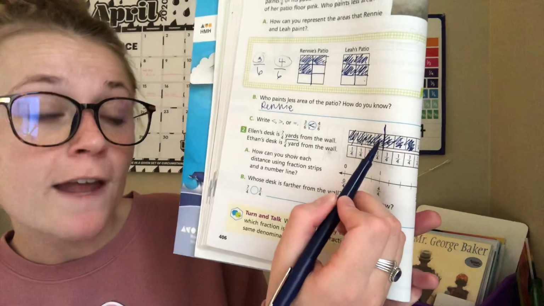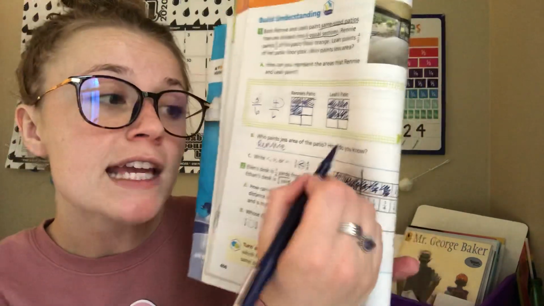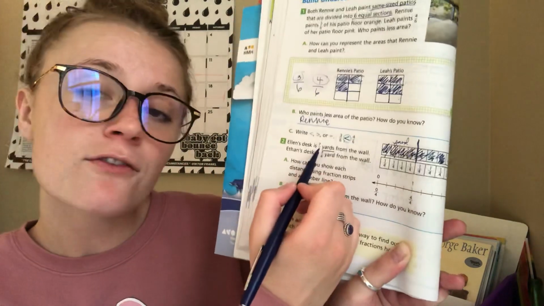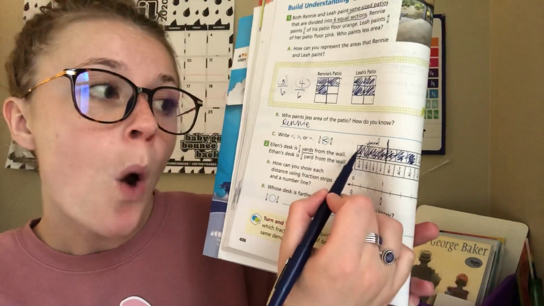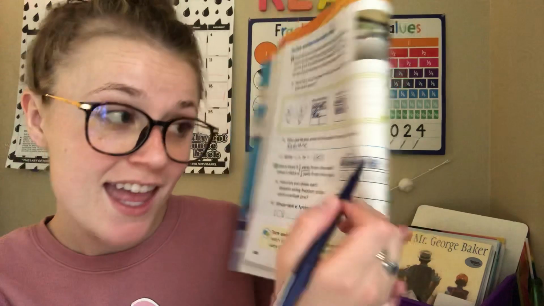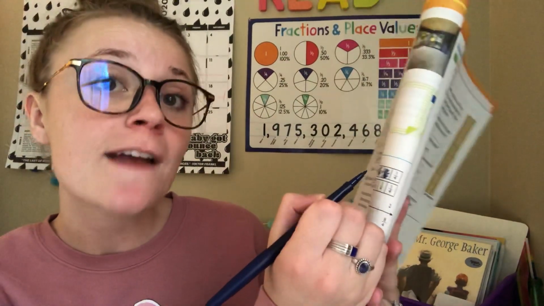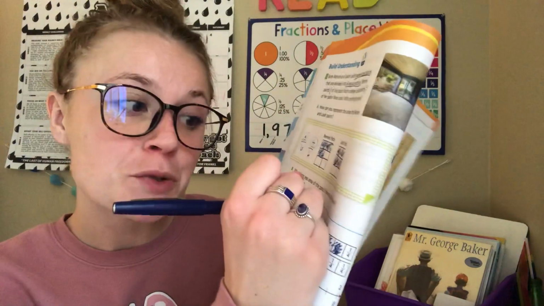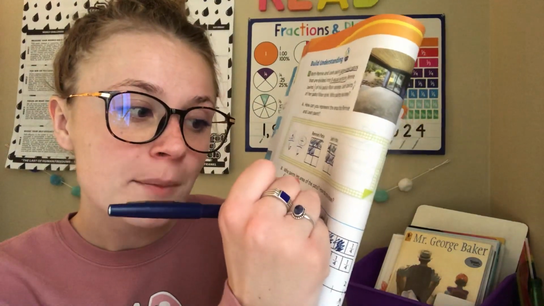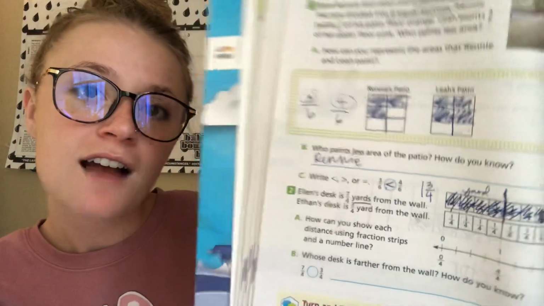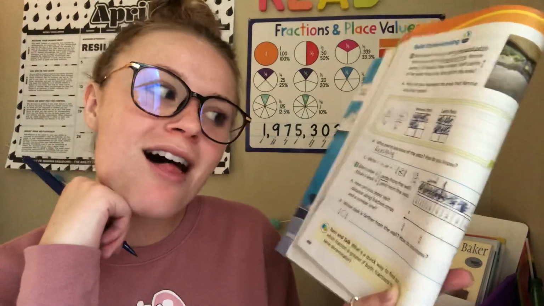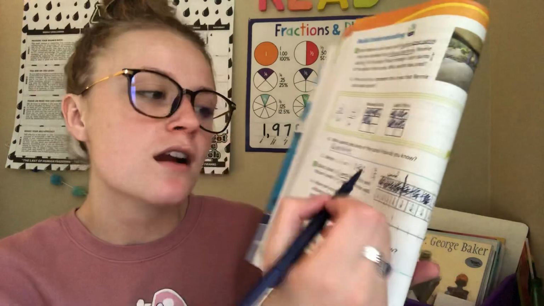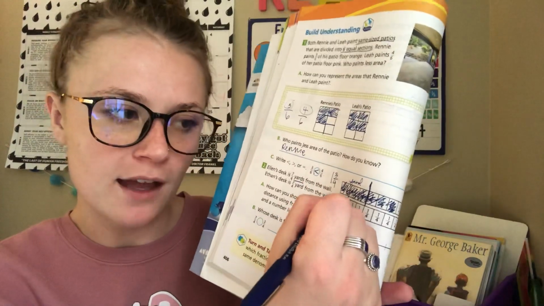1, 2, 3, 4 fourths is 1 full yard. So 7/4 is the same as 1, and 1, 2, 3 fourths. That's a mixed number. Do you guys remember that from Module 13? Cool, cool. Okay. Now, Ethan's desk is 3/4 from the yard, so I'm just going to count 3 of the fourths.